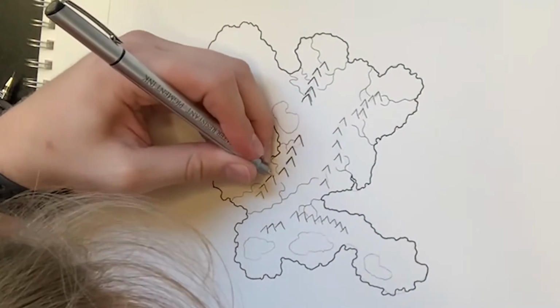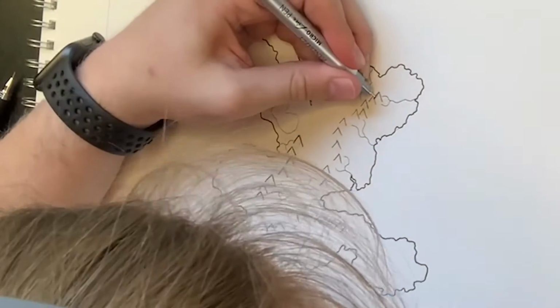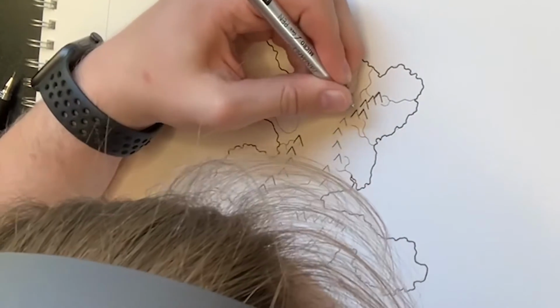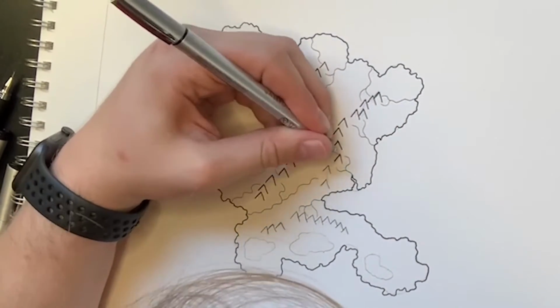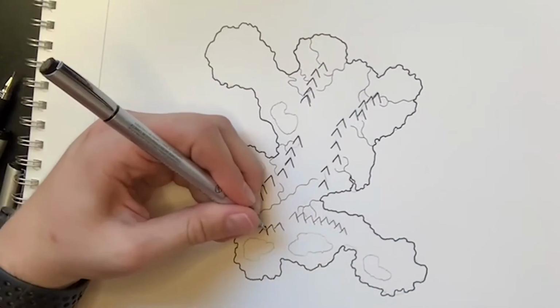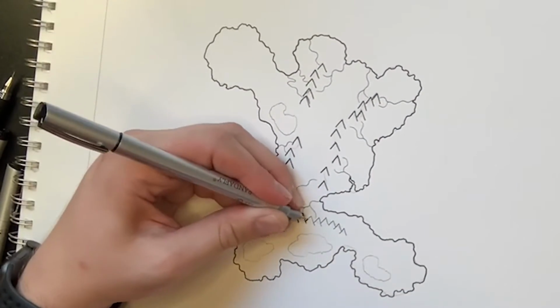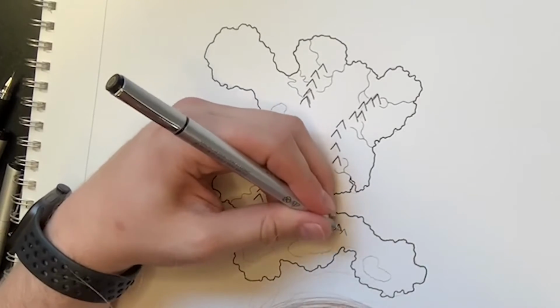Okay, coast is done. Now we're just inking in over the mountains. This part's pretty simple. You're just copying over what you've done already. Once we've got them all outlined, though, we get to add in some shading.